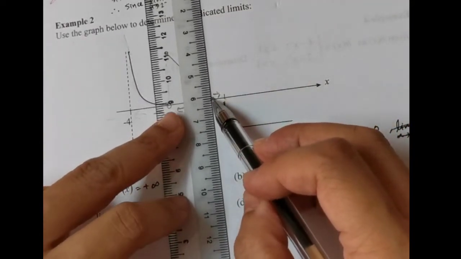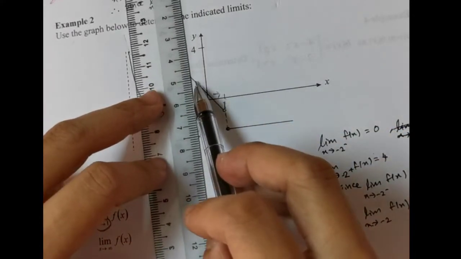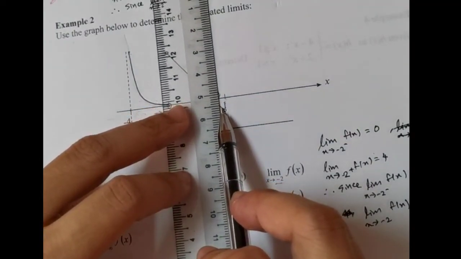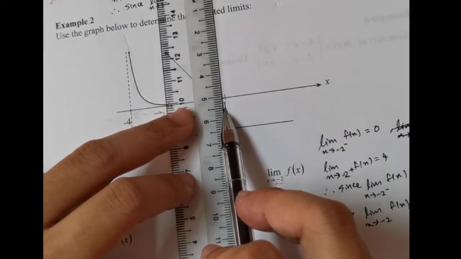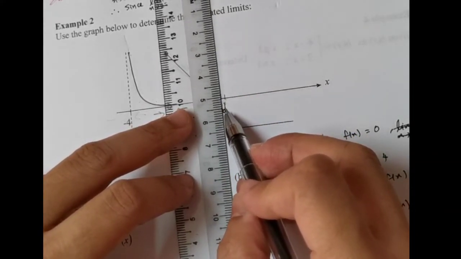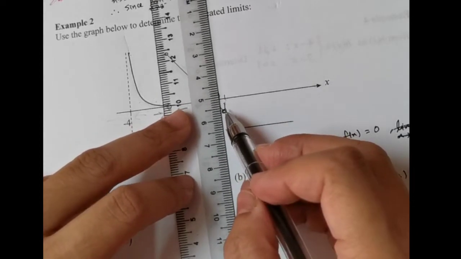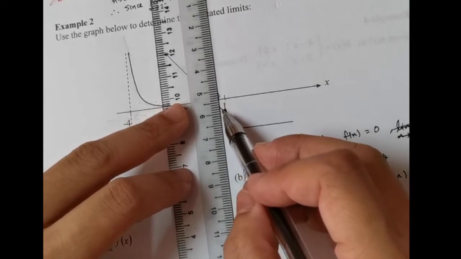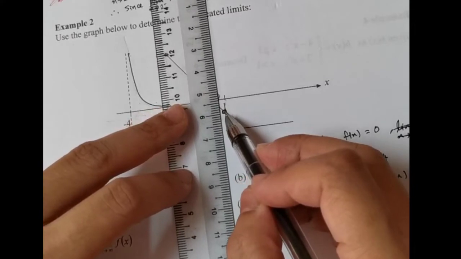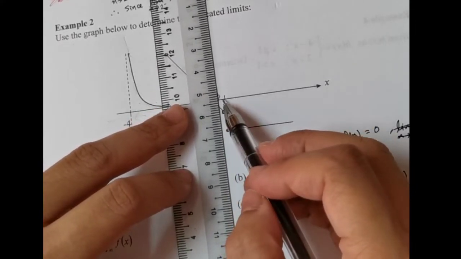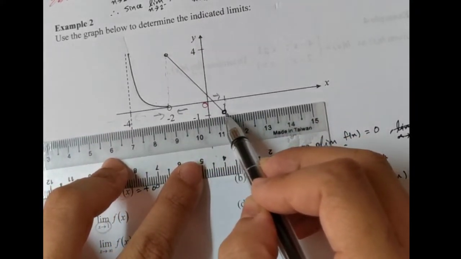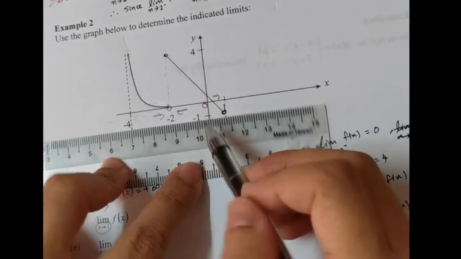From the left hand side of x equal to 1, this is our graph. Just follow the graph until you reach x equal to 1. Then you stop. At x equal to 1 here, there's an empty circle. But remember, we don't care what happens exactly at 1. We just care what happens approaching 1. So this means at 0.99999, the graph stops at this value, which is negative 1. So the value of the limit is negative 1.